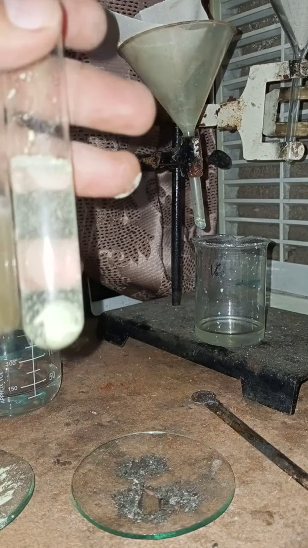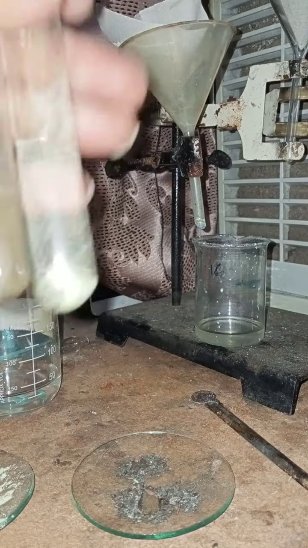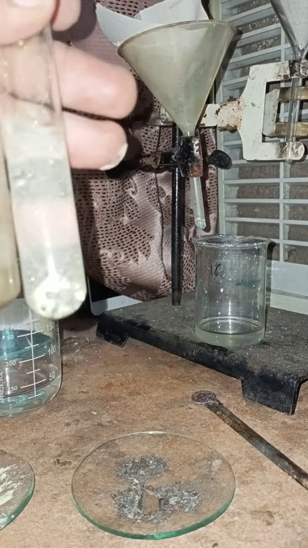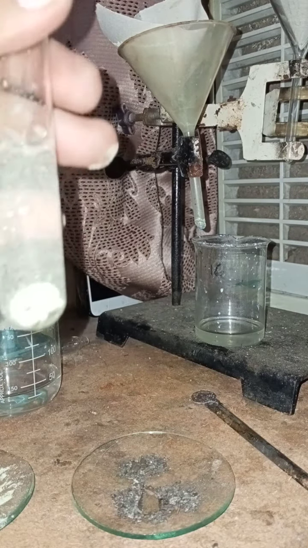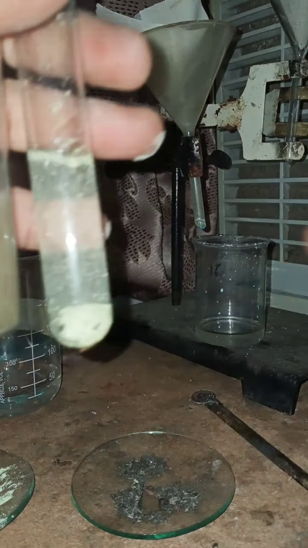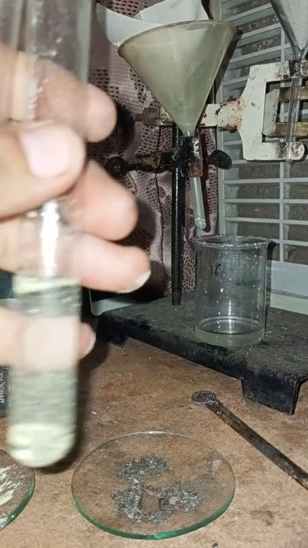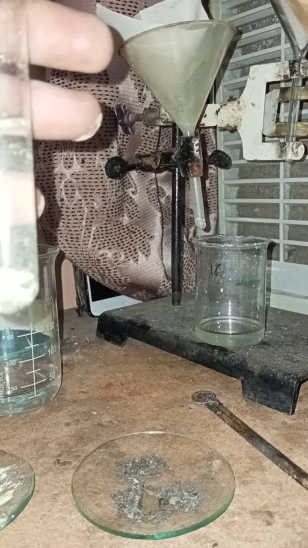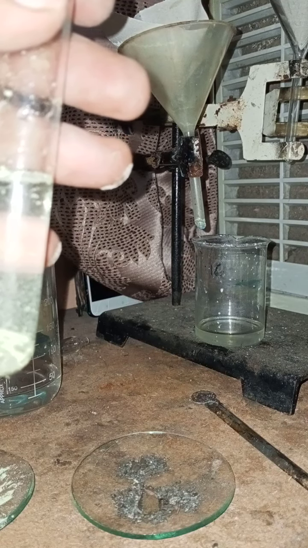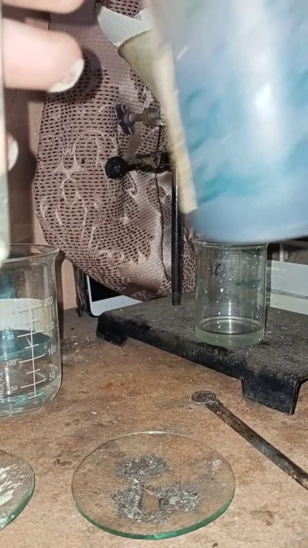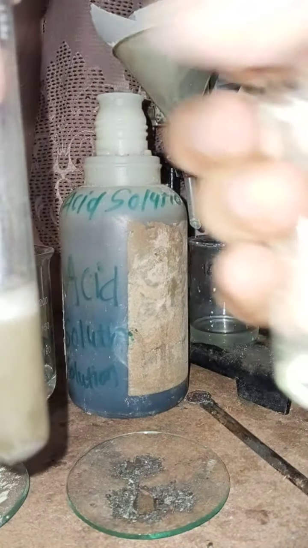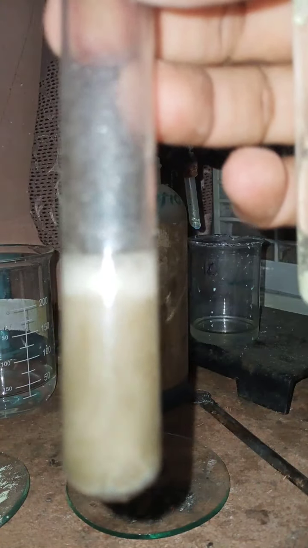Here you can see a vigorous reaction takes place and gas is produced, and here some hydrogen gas is produced, whereas here, due to the vigorous reaction, hydrogen sulfide gas is produced.